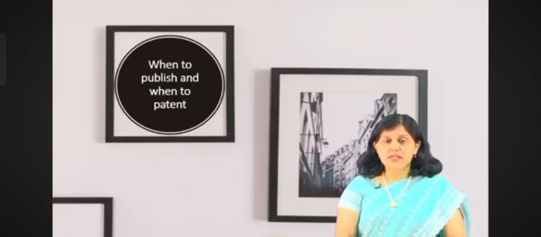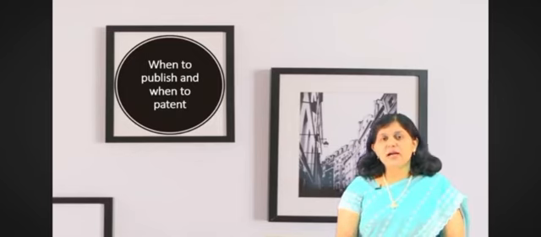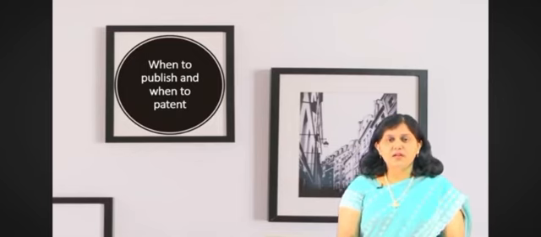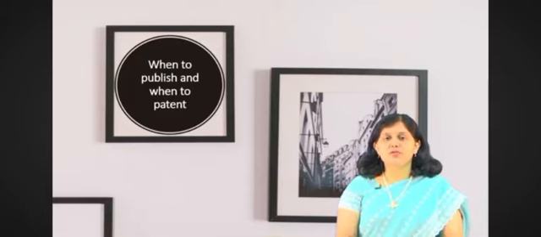Research students, especially research scholars who are working in an academic institute, what is the pressure on them? Generally, the pressure is that they need 2 or 3 publications, something like that, and without that publication, students will not get their degree. That is a rule that most academic institutes follow.